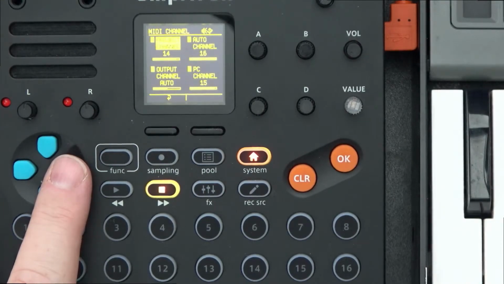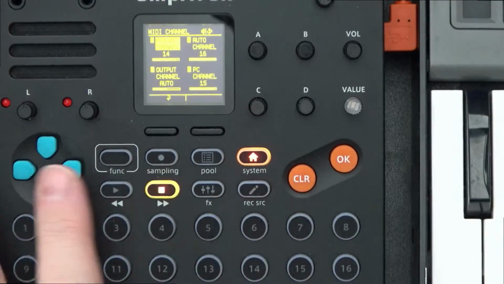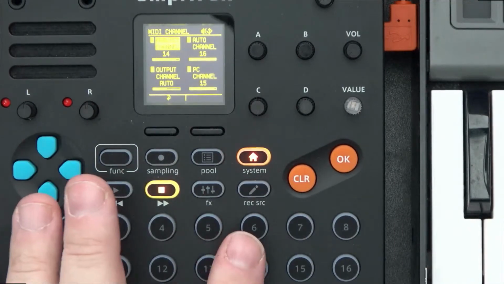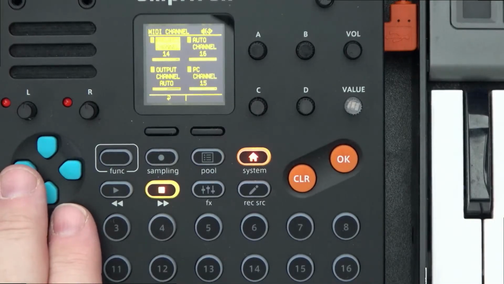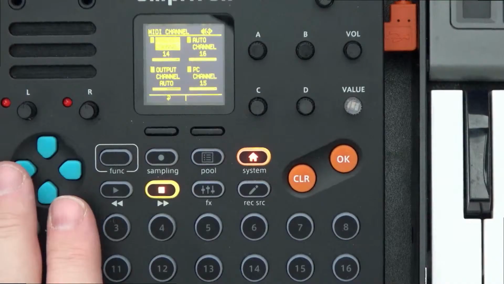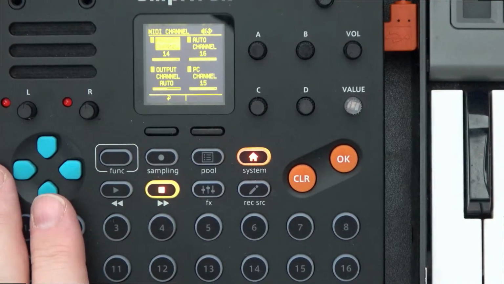Cool. And then you've got PC channel. Doesn't say anything about PC channel on here. Let's change this to 15 and see what happens. PC channel 15. No.